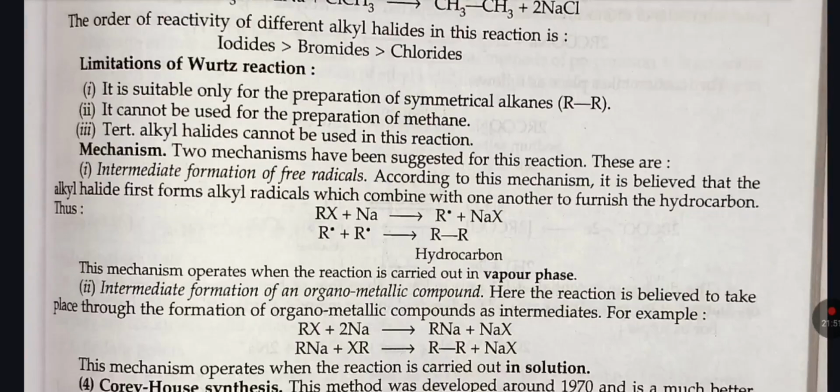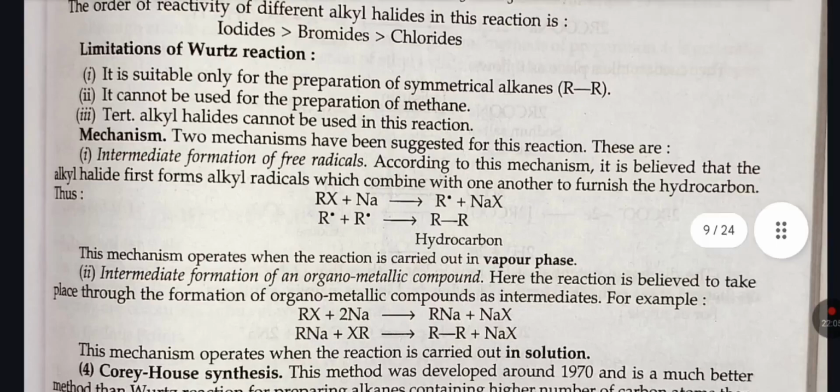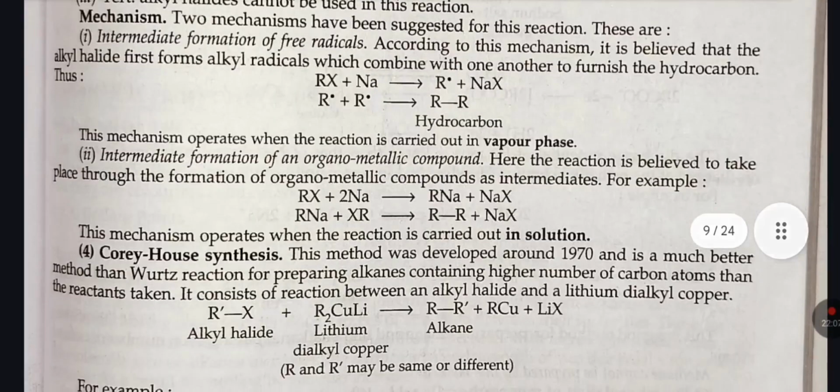Limitations of Wurtz reaction. It is suitable for the preparation of symmetrical alkanes. It cannot be used for the preparation of methane. Tertiary alkyl halides cannot be used in this reaction. Two mechanisms have been supported for this reaction. First, intermediate formation of free radicals.